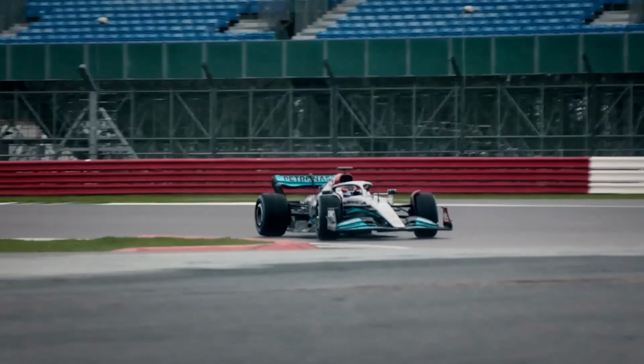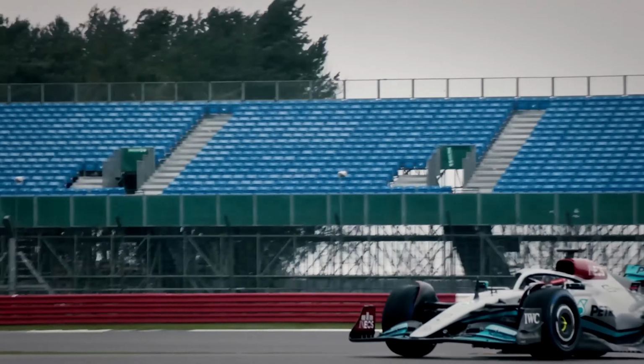The reason we need downforce on the car is the more we can push the car down into the track, the faster we can go around corners. So if we haven't got enough downforce, we're never going to be fast enough in the corners.